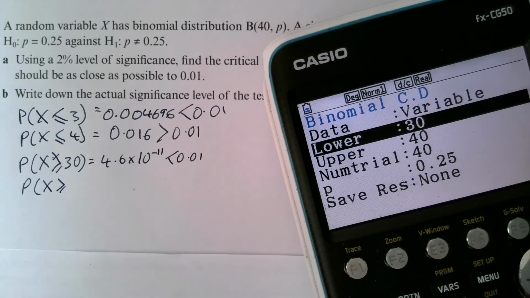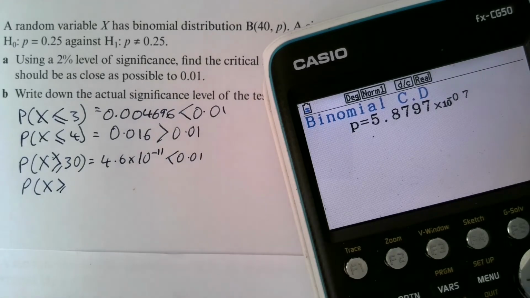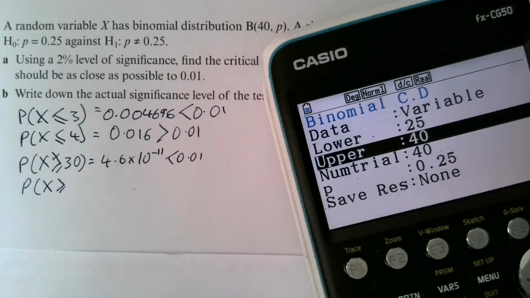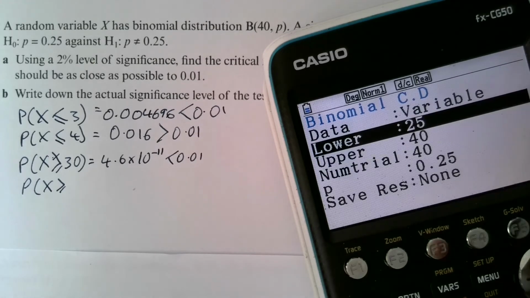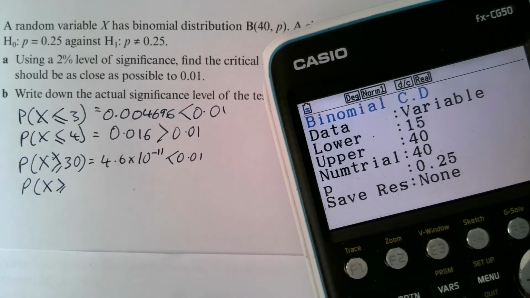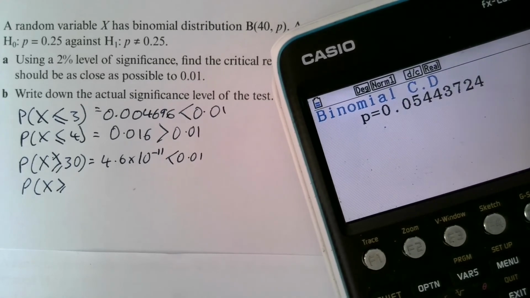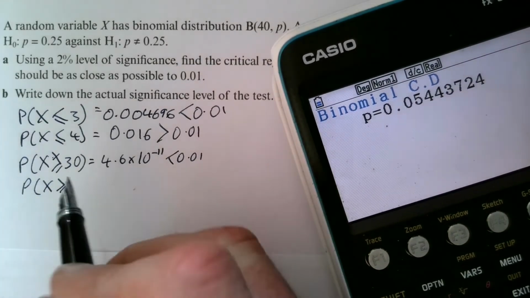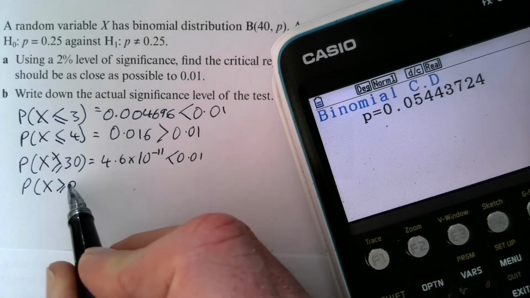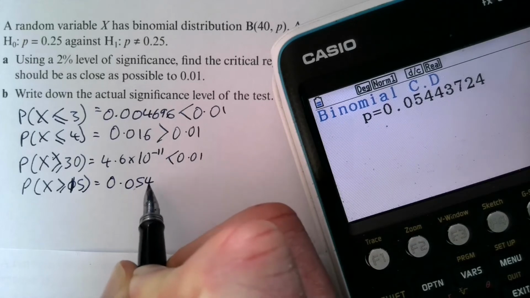So if we go back to here and we go for 25, that's still, I'm not even going to bother typing that in. So I'm then going to go back up here, see what's 20 like. That's still way too less. So let's go for, oh, I don't know, let's go for 15. And that is a little bit too much, isn't it? So let's say 15 is 0.0544.